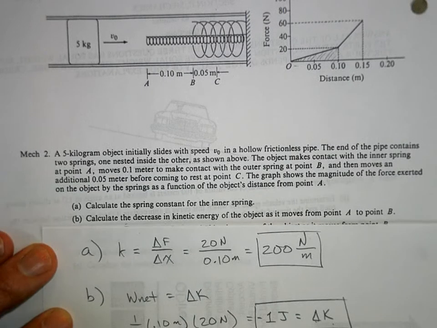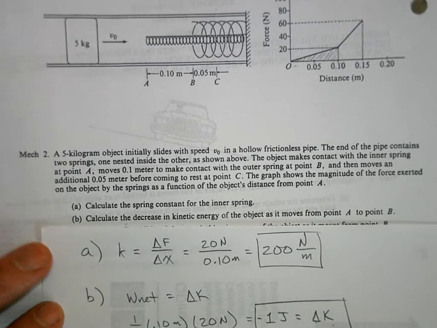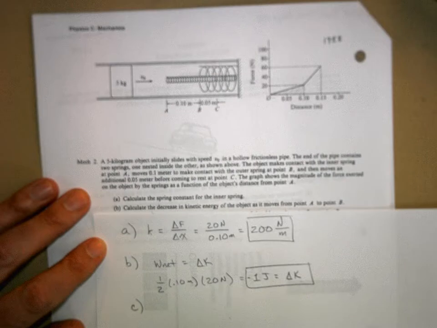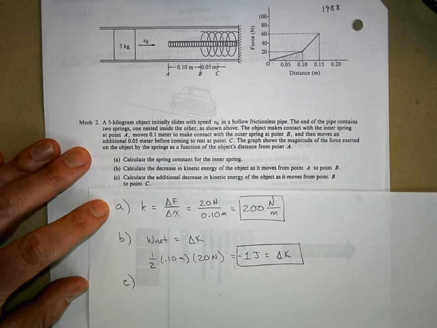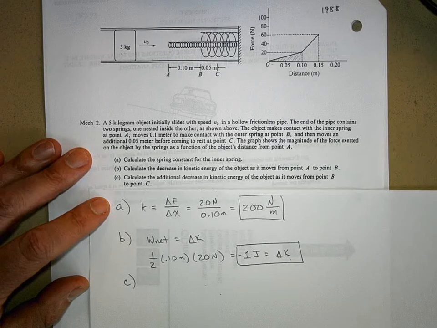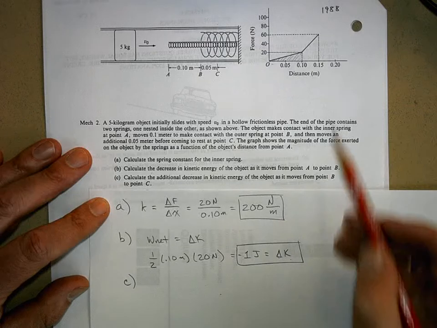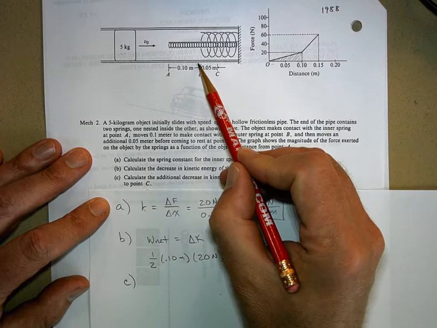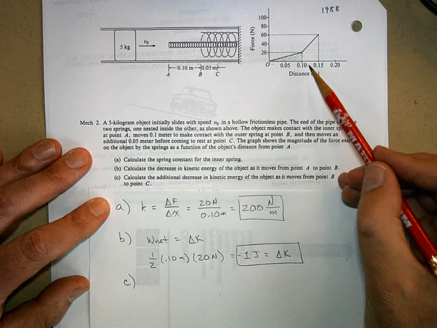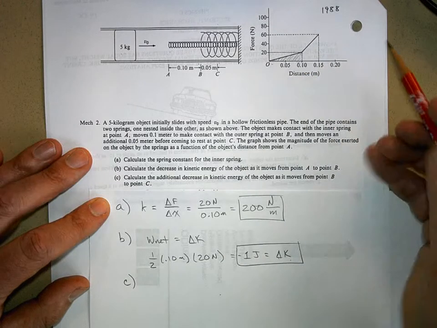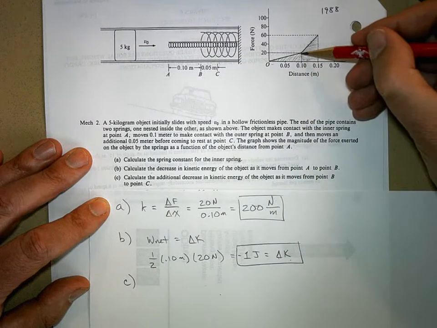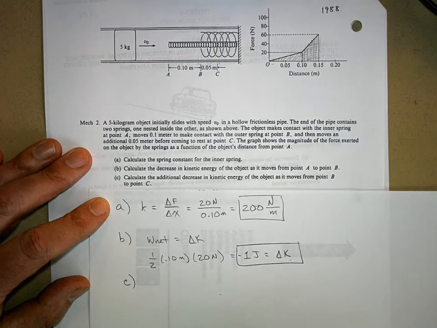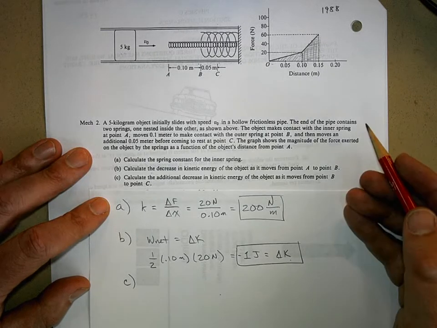Now for part C, okay, let me zoom up. For part C, it says calculate the additional decrease in kinetic energy of the object as it moves from point B, which is here, to point C. Really all you need is that the additional decrease of kinetic energy is the area of this region right here. And that's what you had to recognize. So how are we going to do that? Well, what is the area of that?